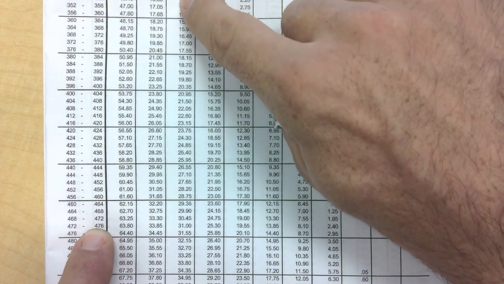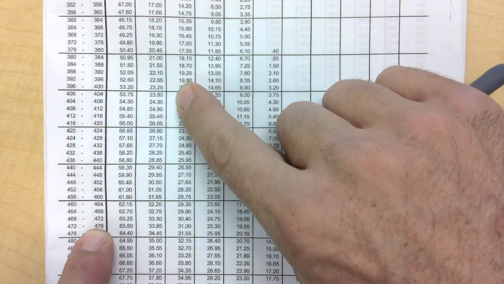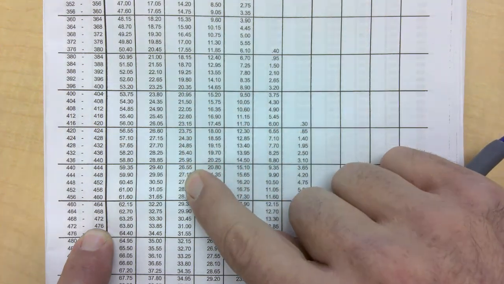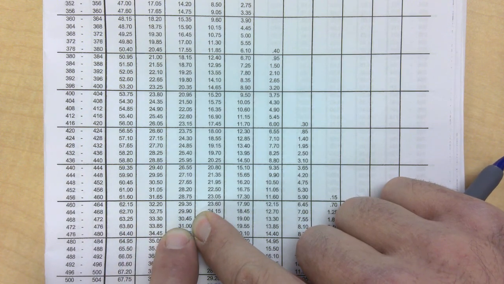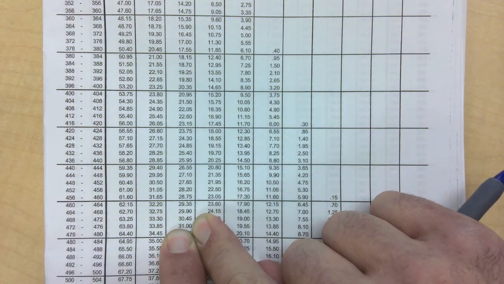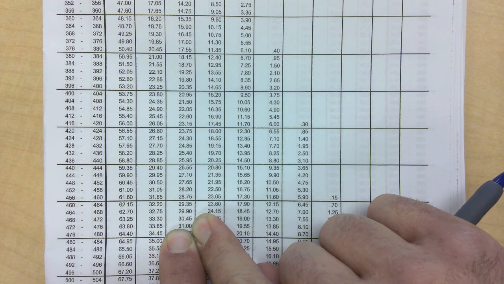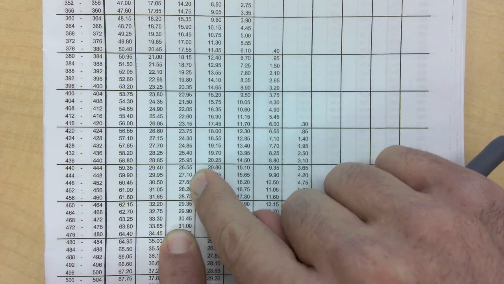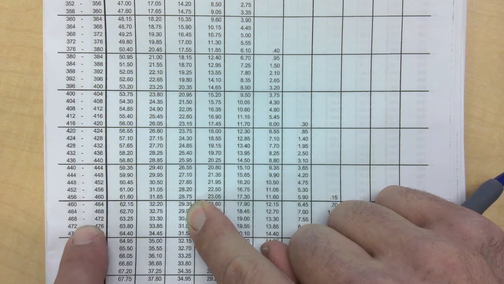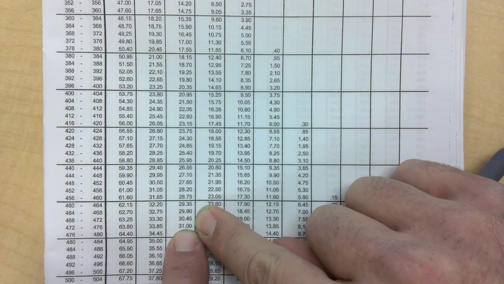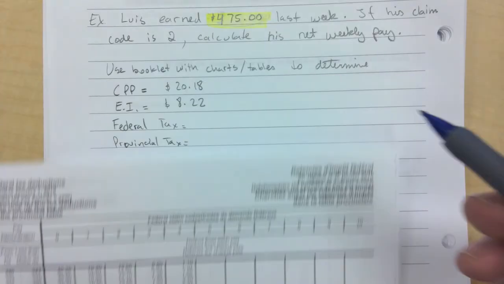Then you bring down this finger here, because this is claim code 2, and you match it with the other side. So it's $31, okay? In this case. So this is claim code 2, you bring it down here, and this is the bracket, so 475 falls between here, so we write down $31, okay?